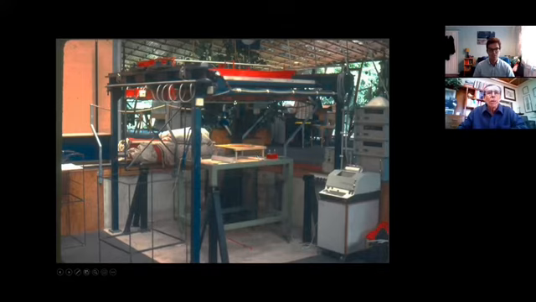mesh the geometry of a hanging model, for instance, like this one. This is a small hanging model I built by myself. It was my proposal. And I had to find the geometry of this grid shell.